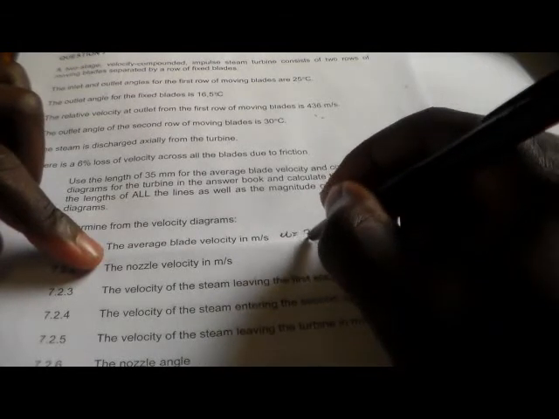To get the average velocity, which was u, we were given 35 millimeters. Now that we have our scale, we multiply by 3.73, and then we get our velocity here.